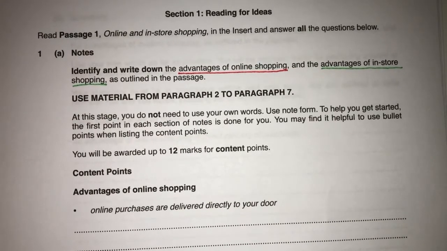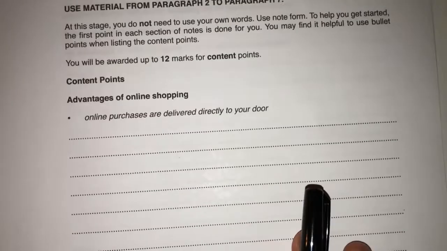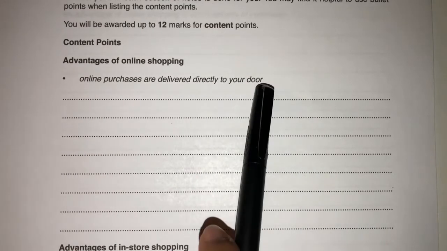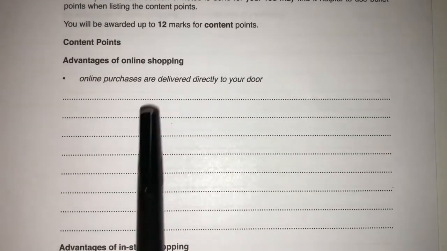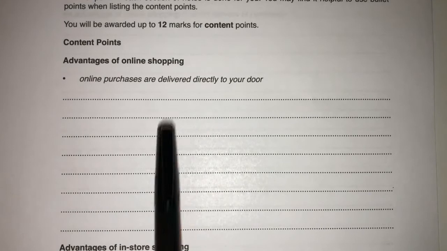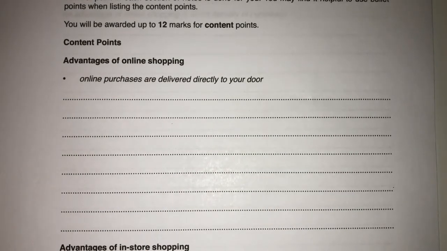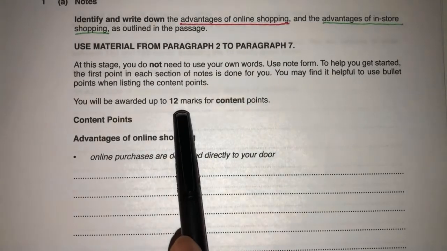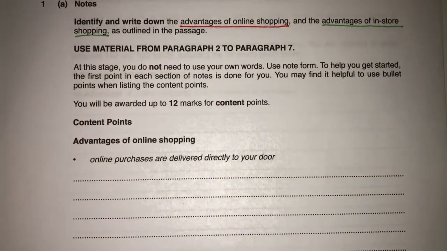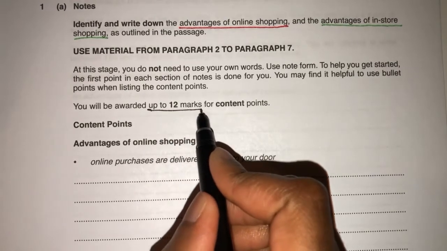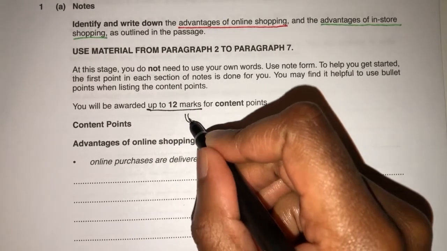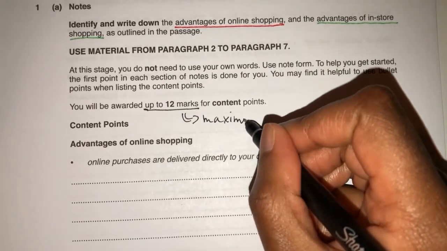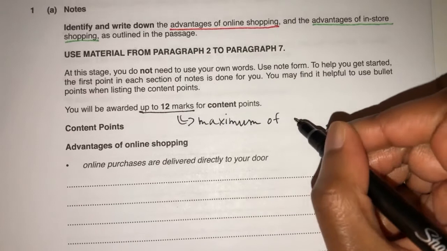Okay, we already know what to do. Here we have our section for the advantages of online shopping. The first one was written down for us, and it is our turn to fill in the rest. Okay, and as I said before, there are 12 marks, right? They say up to 12 marks. Okay, up to 12 marks, which implies a maximum of 12.